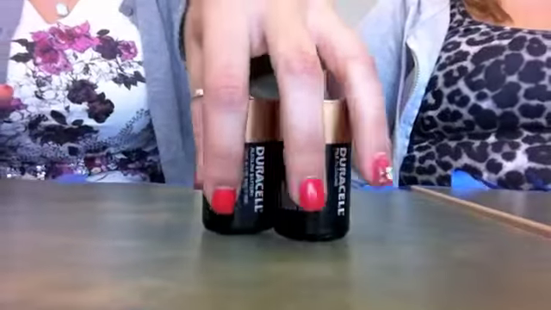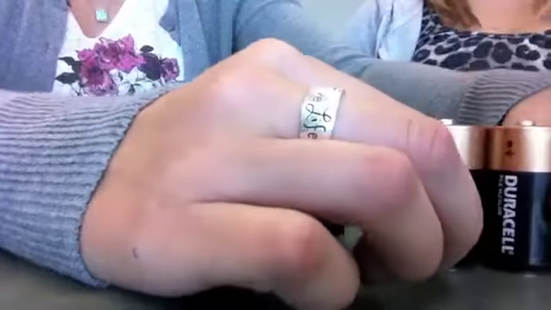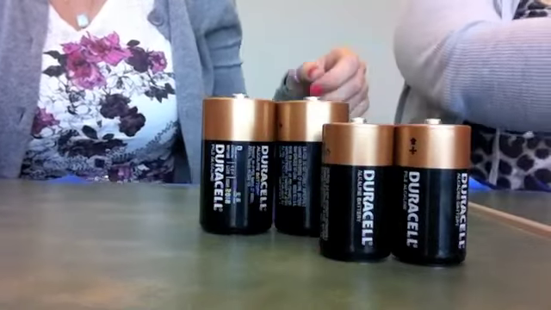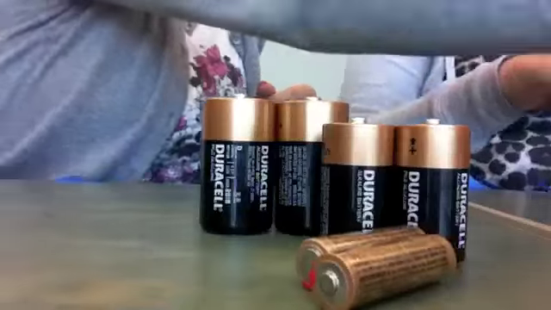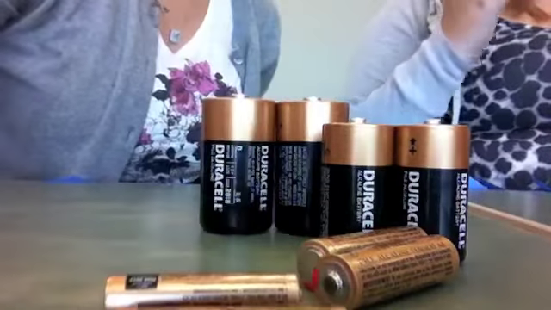Now, some of the characteristics that we came up with were the nail size, nail material, length of the wire, battery size, and how much the wire is coiled around the nail. So here we have D batteries, C batteries, AA, and AAA batteries to use. We also have a paper clip that we can try to pick up.